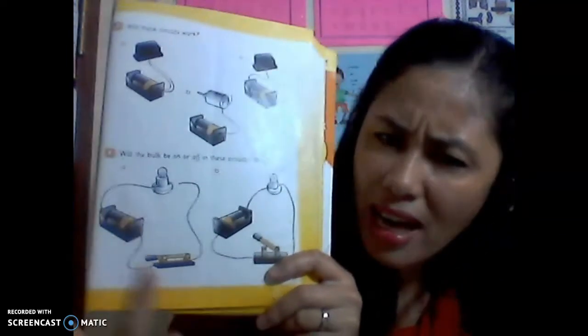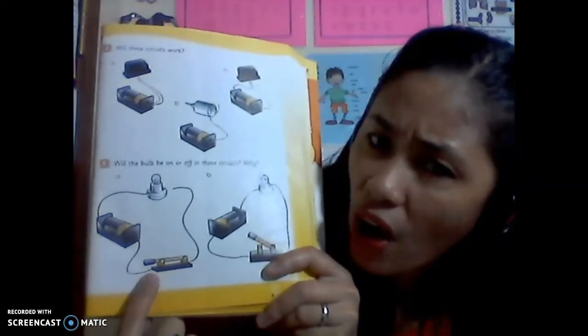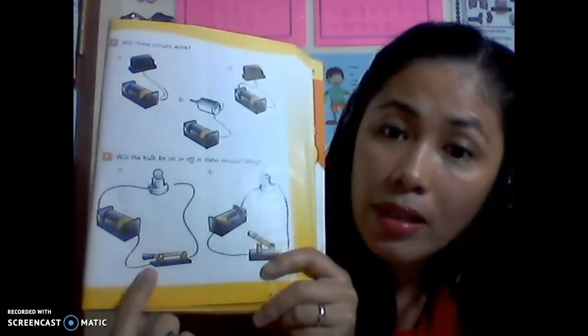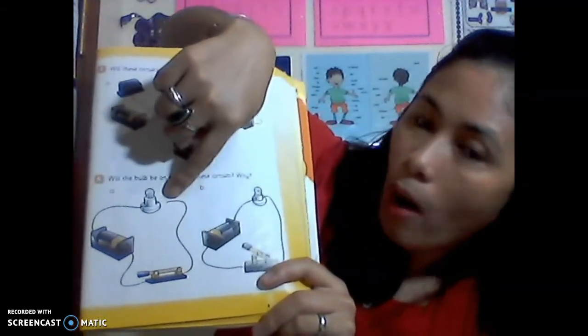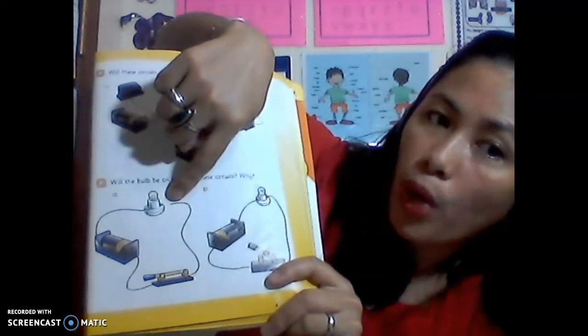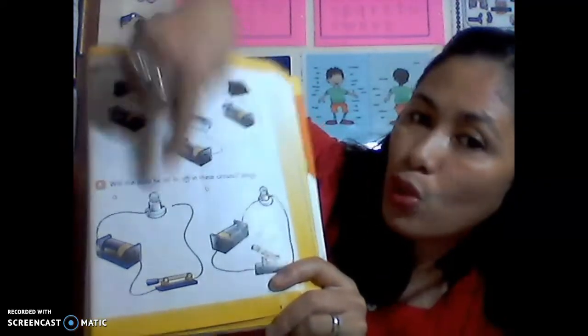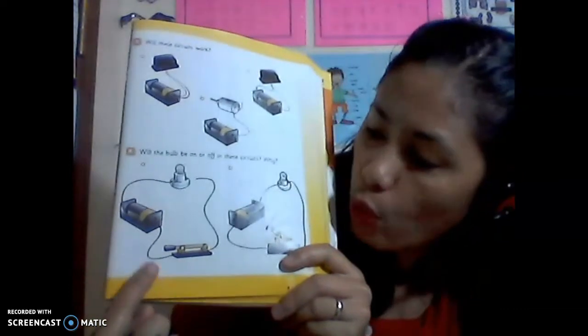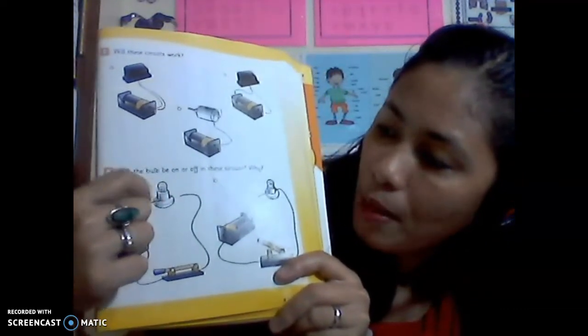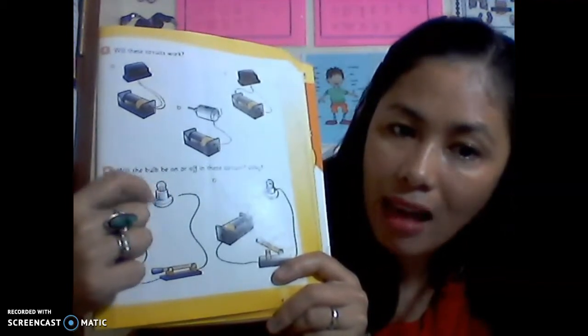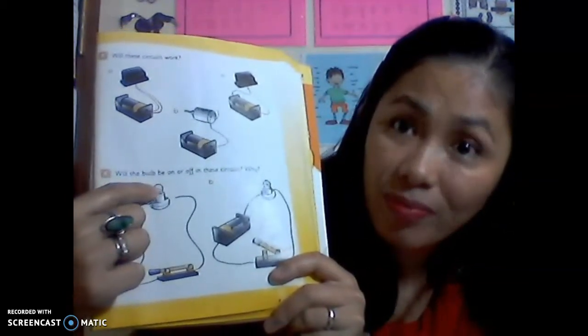If you say yes because the switch is on, yes, the switch is on, but here there is a gap. The wire is not connected all the way to the bulb. So even though the switch is on, there's a gap here, so this bulb will not light up. You get it?